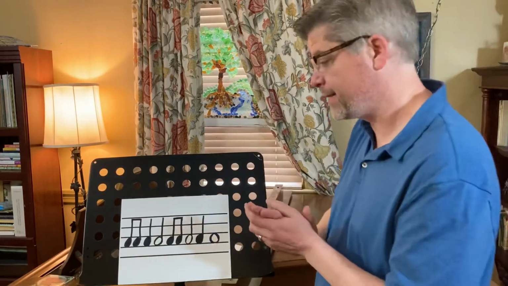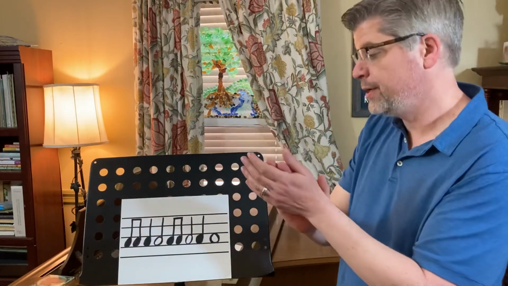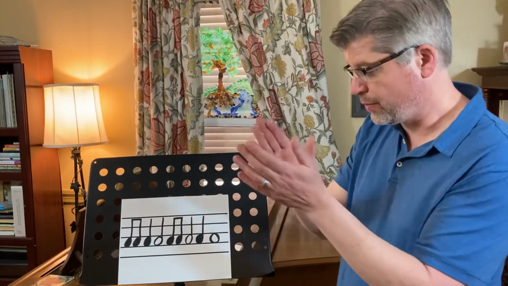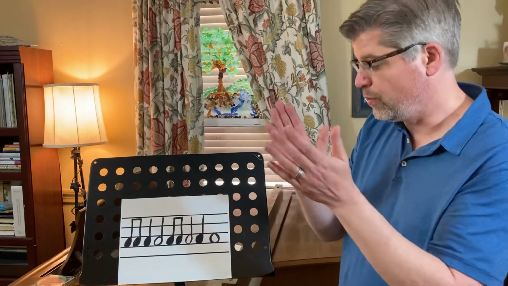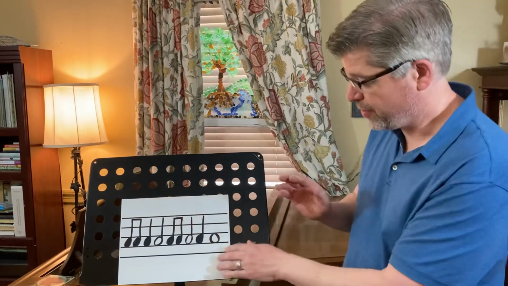So it'll clap like this. 1 and 1, 1, 2. 1 and 1, 2. 1, 1, 2, 3, 4.